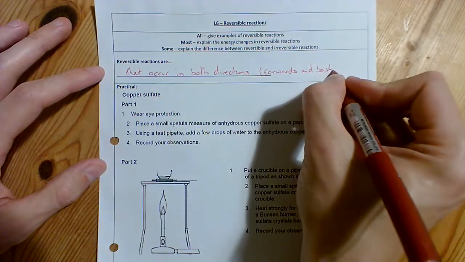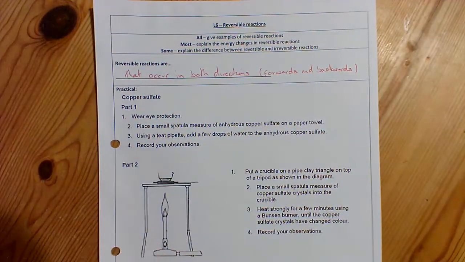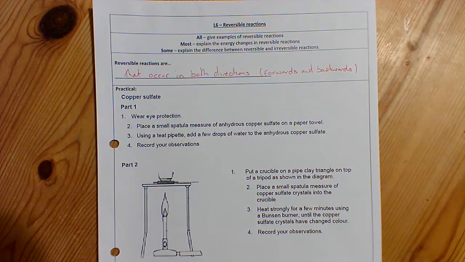Now up until now, when we've been talking about chemical reactions, we've been looking at pretty much reactions that have reactants that react and form products, and that is it. But there are a number of reactions which can go back in the other direction, where the products reform into the reactants. Now, not all reactions are reversible, but some of them are.